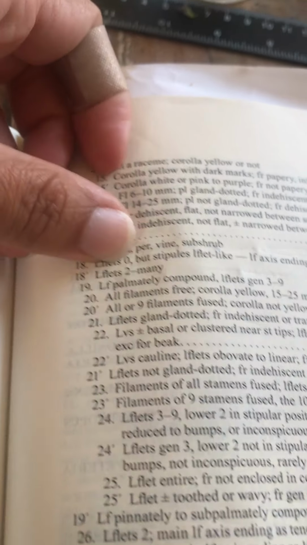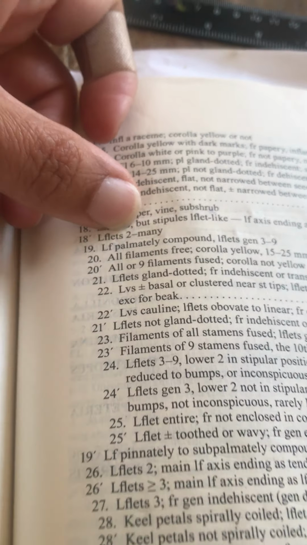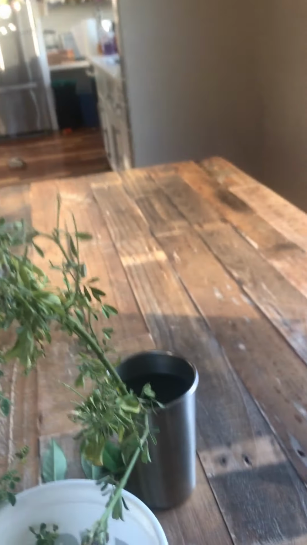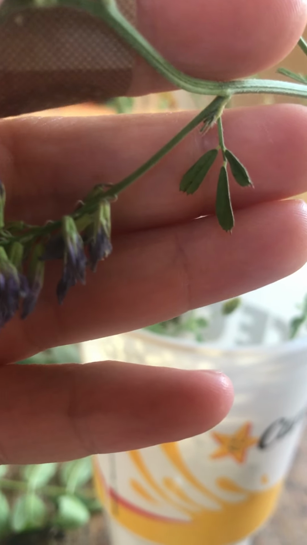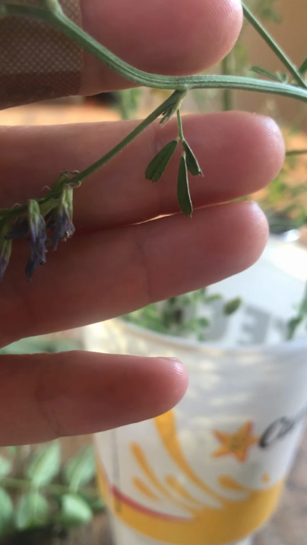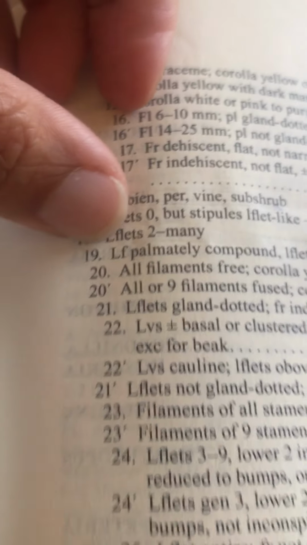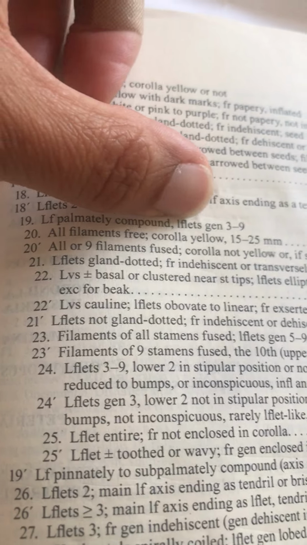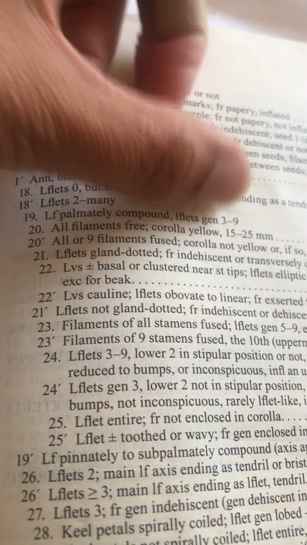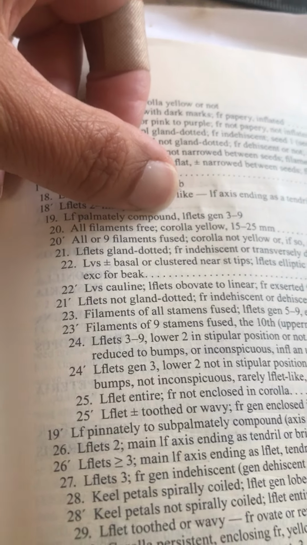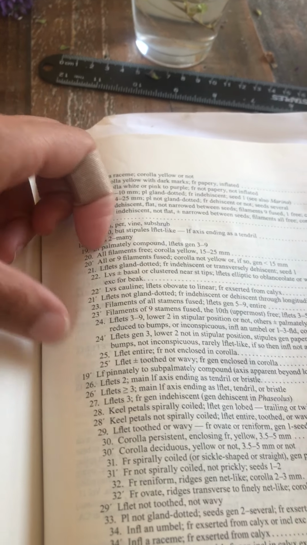Okay, so leaflets 2 to many, we have this. We have leaflets in 3s, so let's look a little closer at that. So here's our leaflets, and you can see they're actually toothed at the end. You can see the teeth on our leaflets. So we have 3 leaflets here. Okay, so leaflets are 2 to many. Leaf palmately compound, leaflets generally 3 to 9. We do have 3, but we don't have a palmately compound leaf that would be shaped like a hand. It's not like that whatsoever.